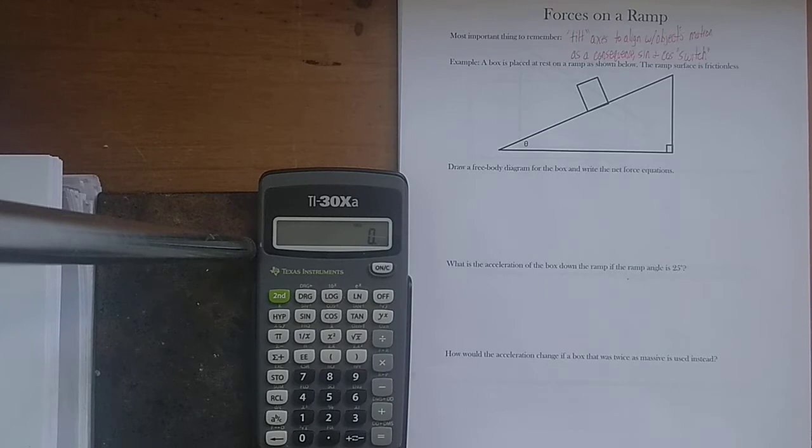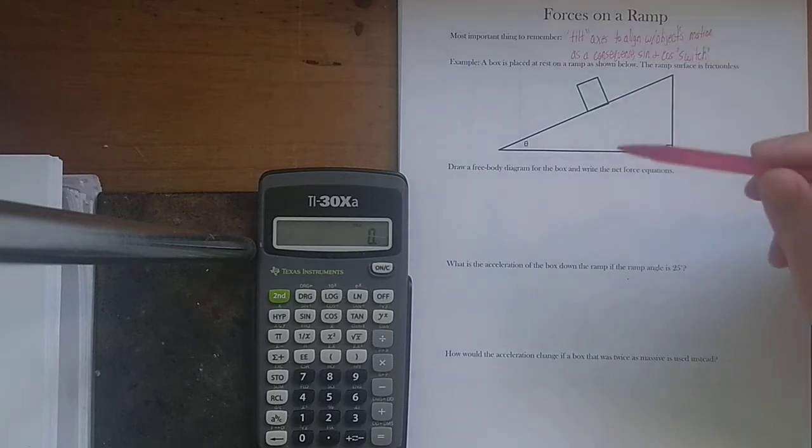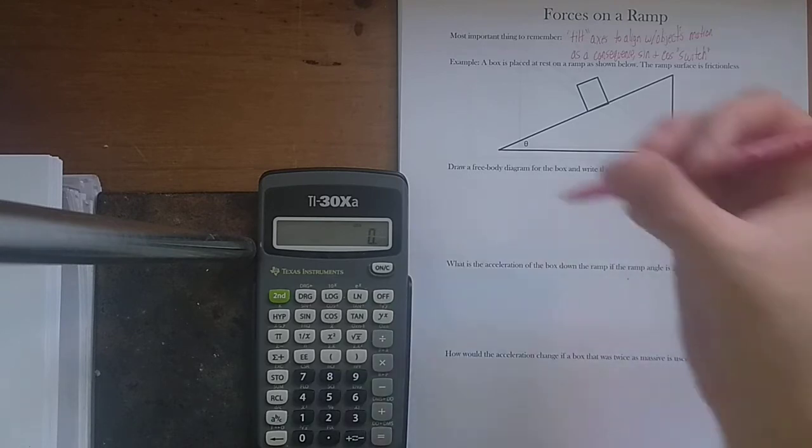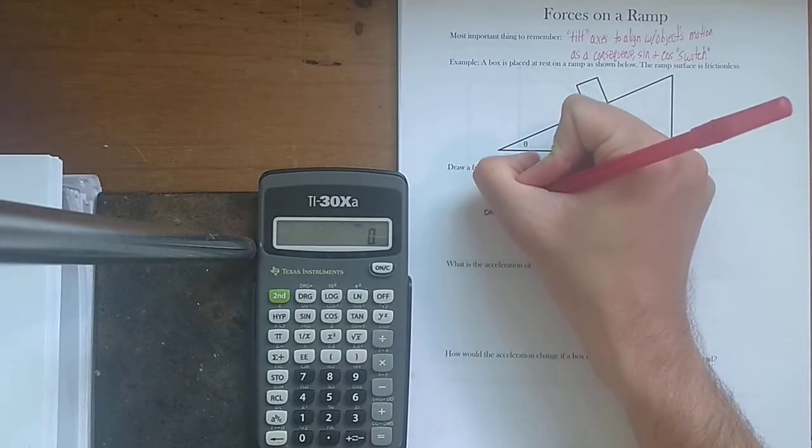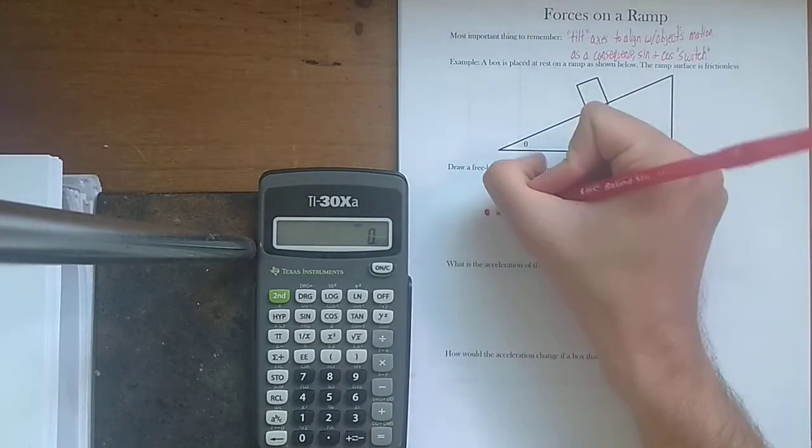So, a very simple example to start off. A box is placed at rest on a ramp as shown below. The ramp surface is frictionless. First step, draw a free body diagram for the box and write the net force equation. So, let's start with our free body diagram. We're going to make a dot. We're going to label it box.